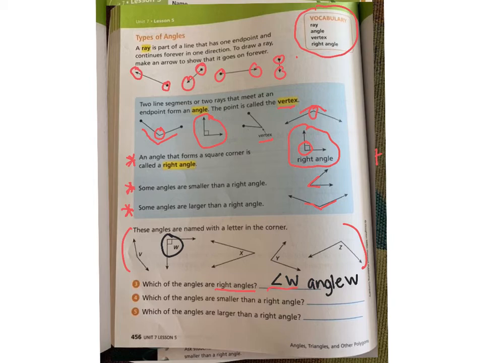All right, let's look at our next clue. Which of the angles are smaller than a right angle? Remember what a right angle is. A right angle has that perfect square corner, like W. Which angles are smaller than W? Okay, look at your choices, okay? Okay, so I'm looking at my choices.